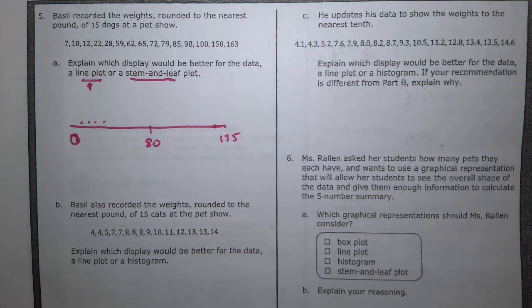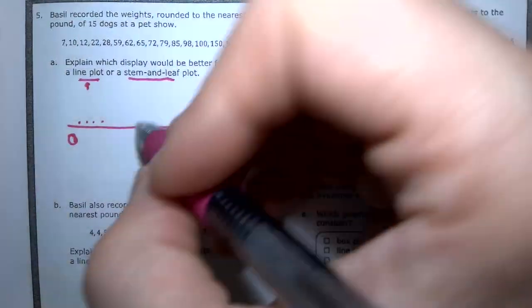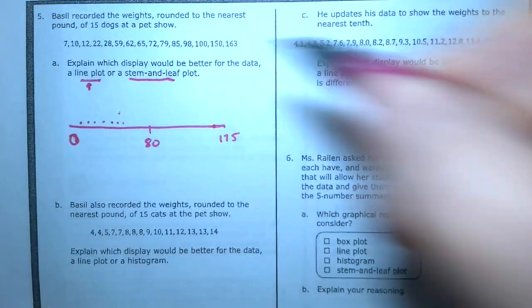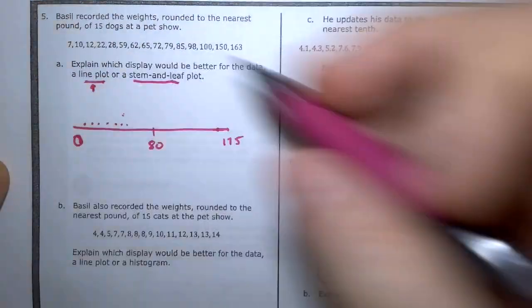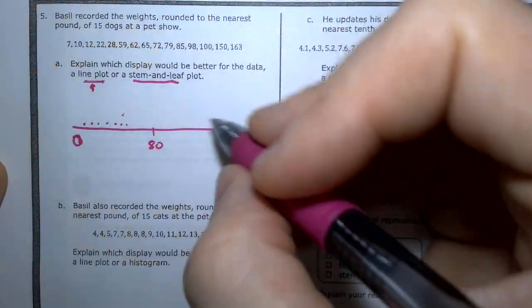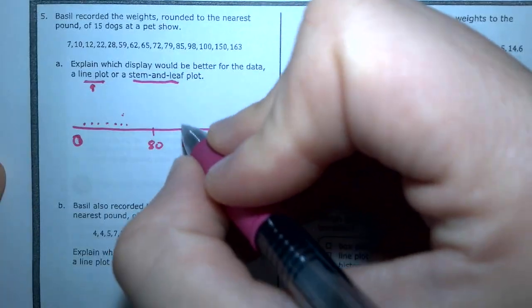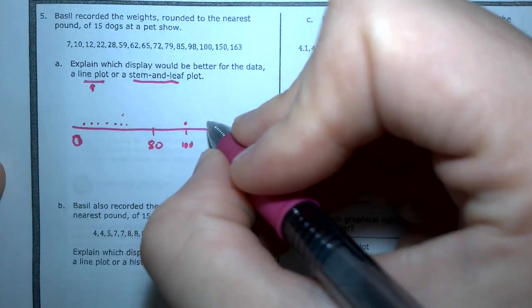And we could also see that there was a few data points that were kind of showing where the clusters of it were, and then we'd have big gaps in between 100. We would have 100 right here, and then we'd have like 1, 2 more dots.